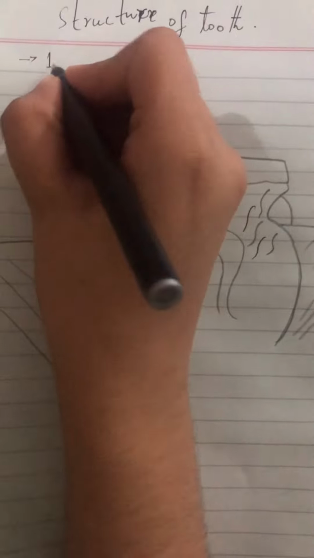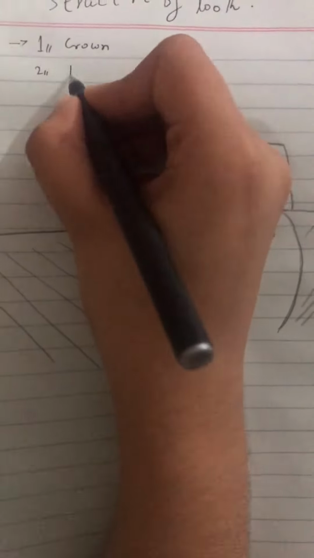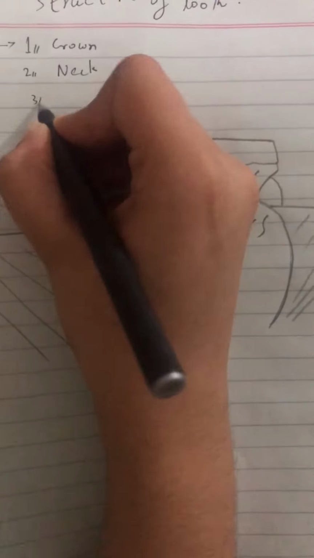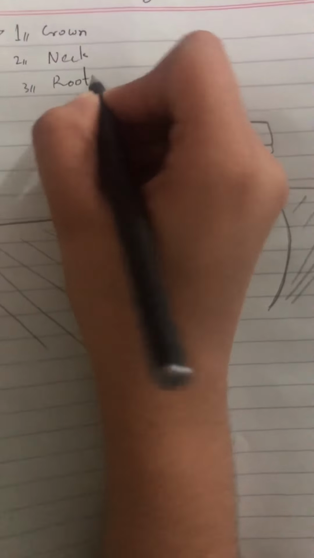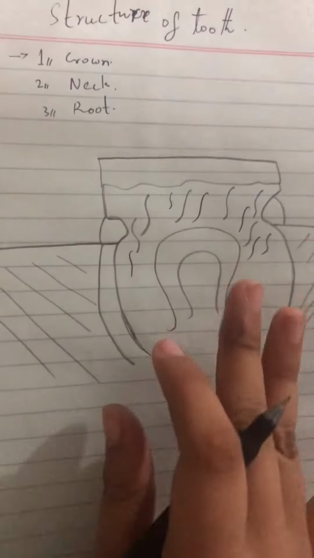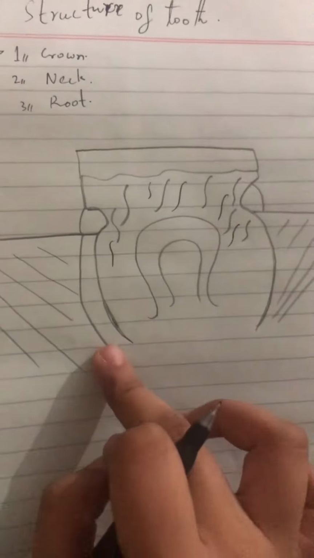The topic is structure of tooth. In the structure of tooth, we have three parts. Number one is crown, number two is neck, and number three is root. These three parts are present in the structure of tooth.